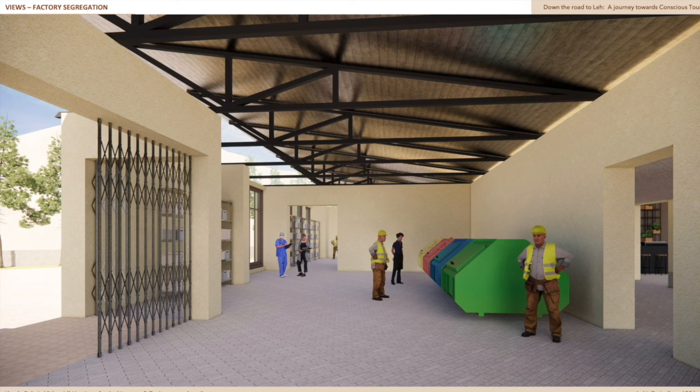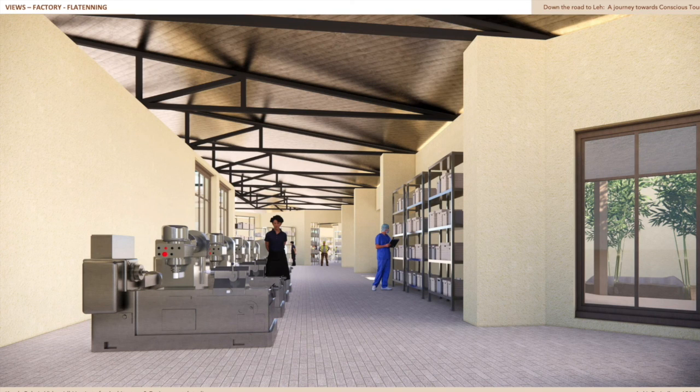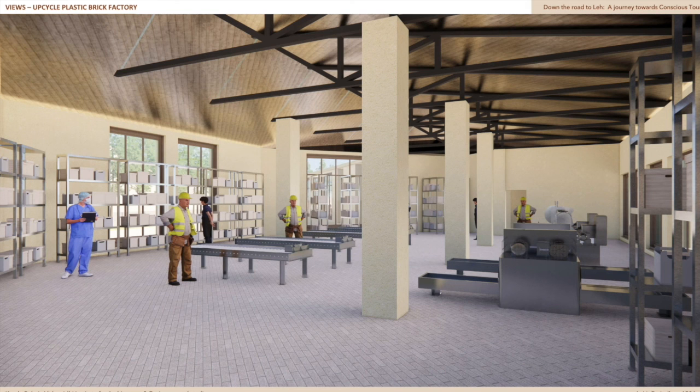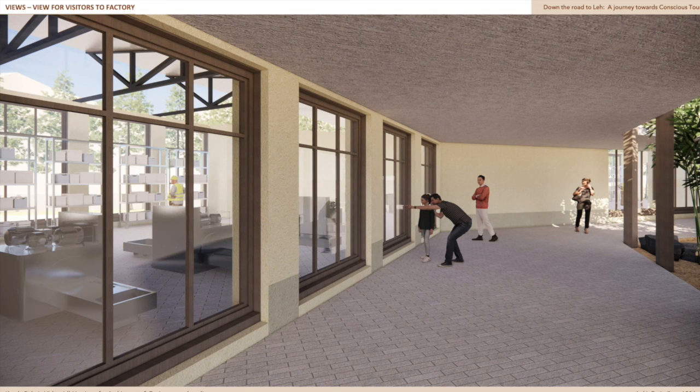This is the internal view of the factory showing the first process of segregation. This is the second phase of solid waste management where the plastic is flattened. This is where the plastic gets shredded. This is where plastic is molten and set to dry. And this is the view from the corridor where people get engaged in seeing the solid waste management facility.